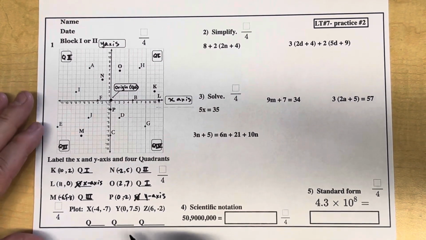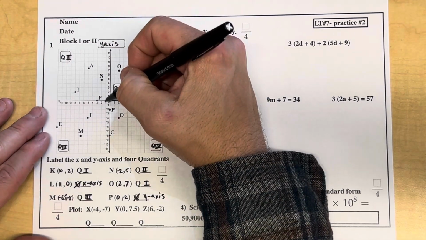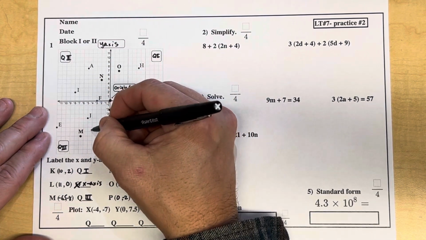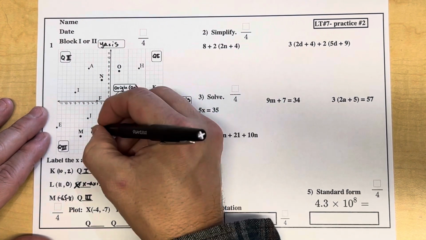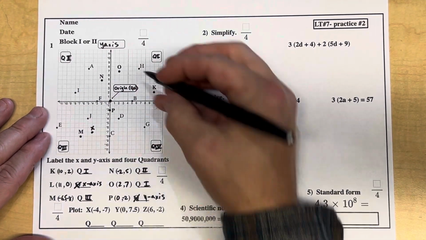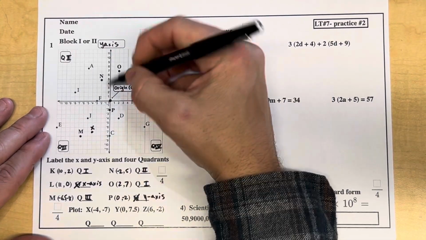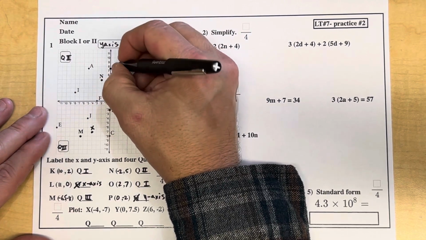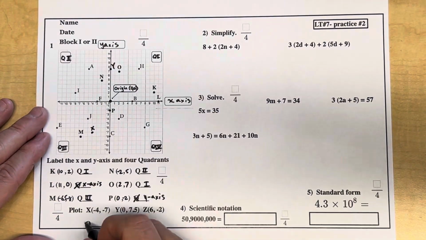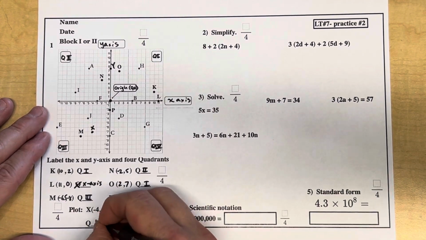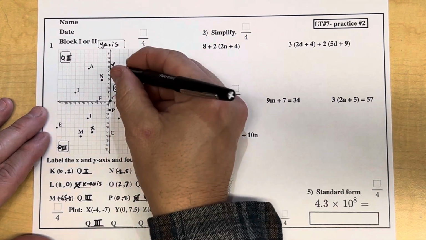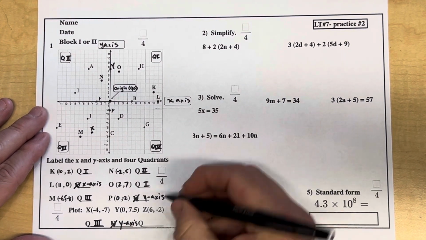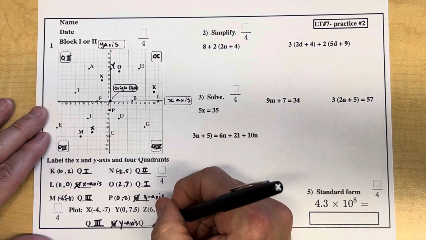I have to plot 3 points. X is at -4, so I go to elevator -4, and then floor -7. That's right here, and I'm gonna put an X there. Y is 0, so I stay at elevator 0, and I go to 7.5, and that is Y. Oh, by the way, X is in quadrant 3, and here Y is on the y-axis. And then they're coming, I hear them.